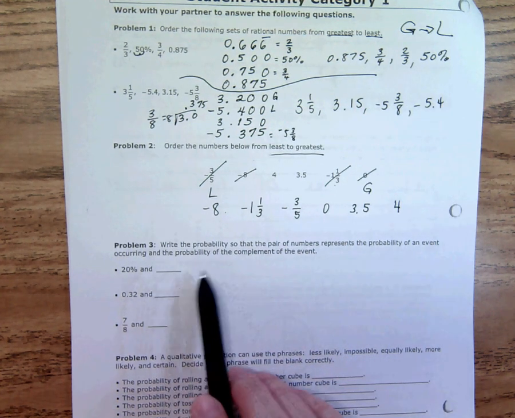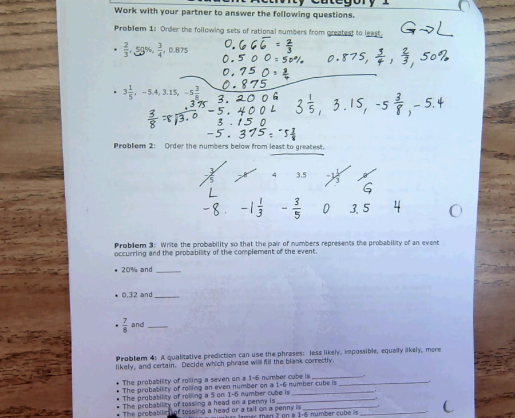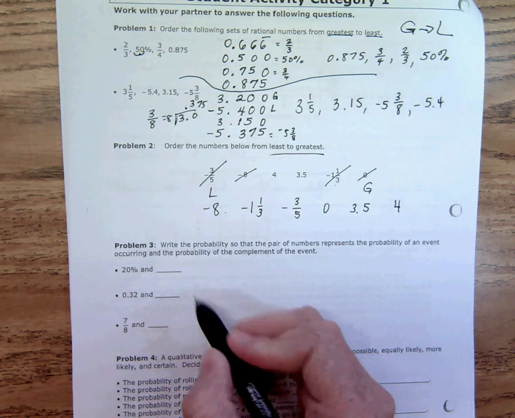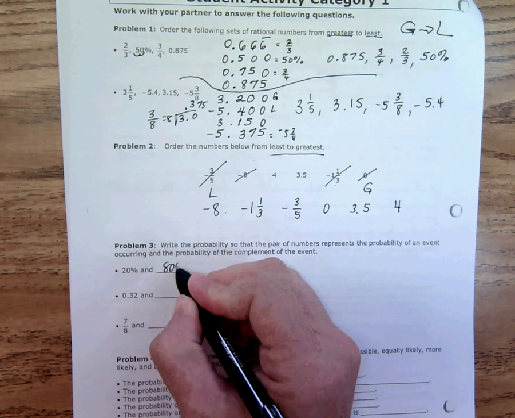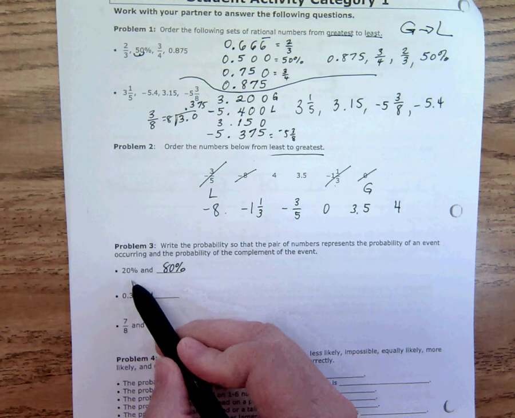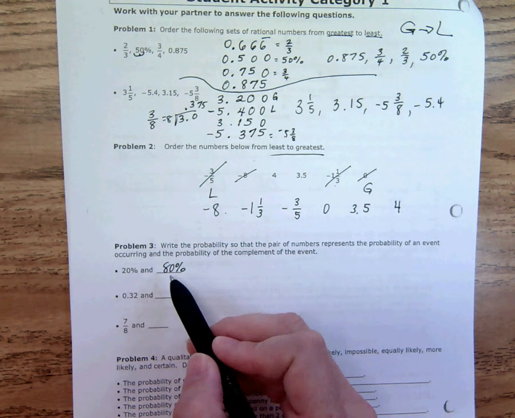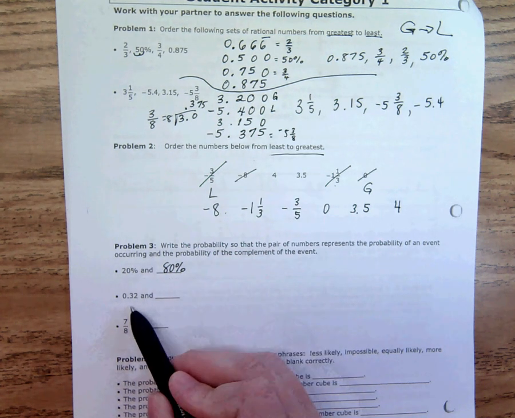Problem 3, they want us to write the probability so that the pair of numbers represents the probability of an event occurring and the probability of the complement of the event. So 20% and its complement would be 80%. Okay, a 20% chance of something occurring and 80% chance that it would not occur.